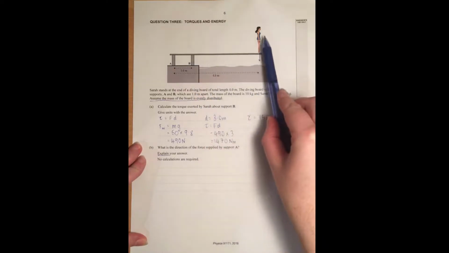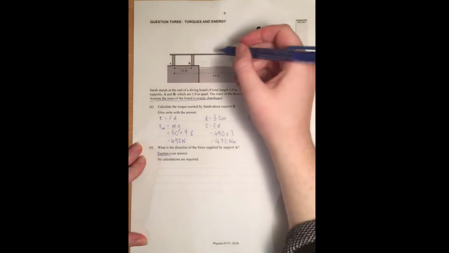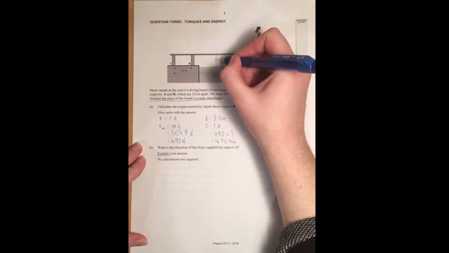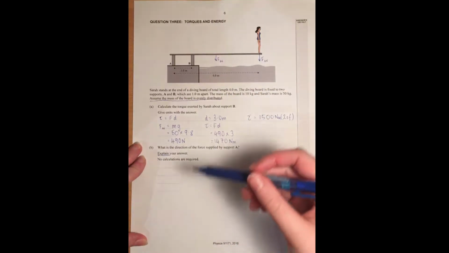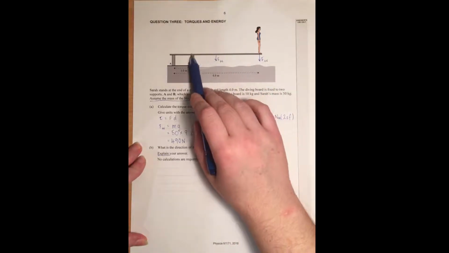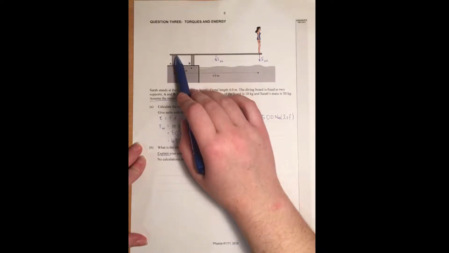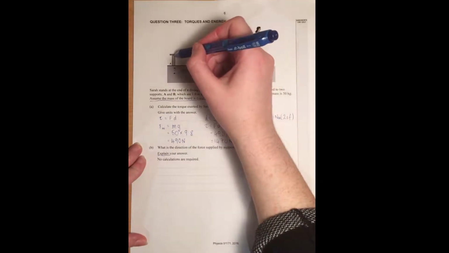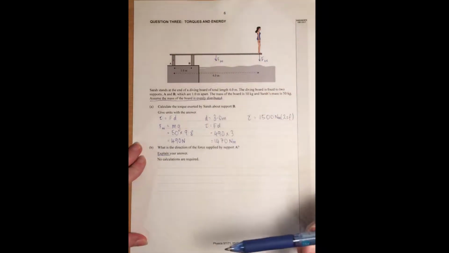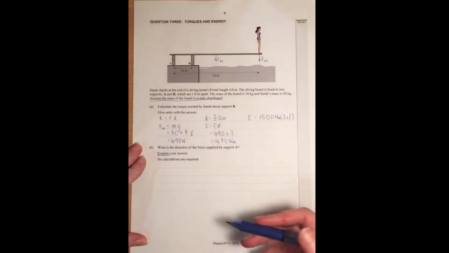Sarah's weight force is going down. The board will also have a weight force going down. So everything is turning around this point. What this point must then be doing is providing a force downwards so that this board doesn't flip off when Sarah jumps.